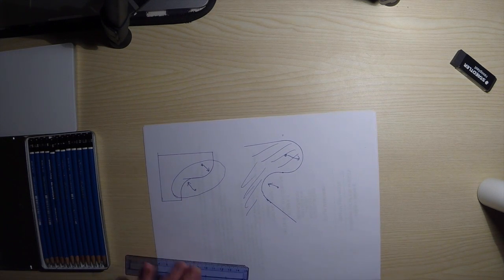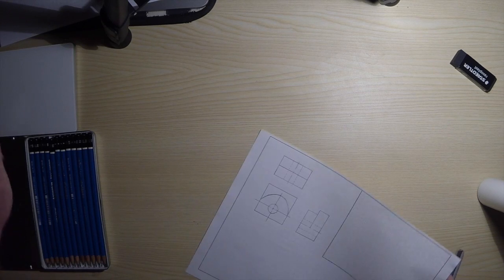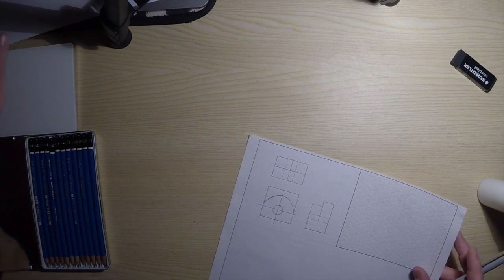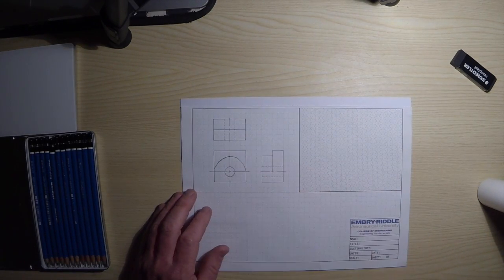Alright, so what we're going to focus on today, as far as taking it into 3D, is this simple item.